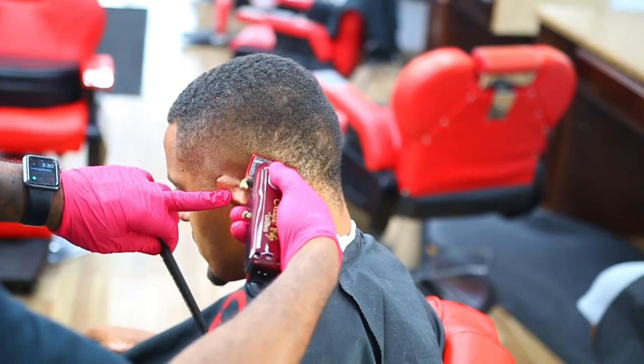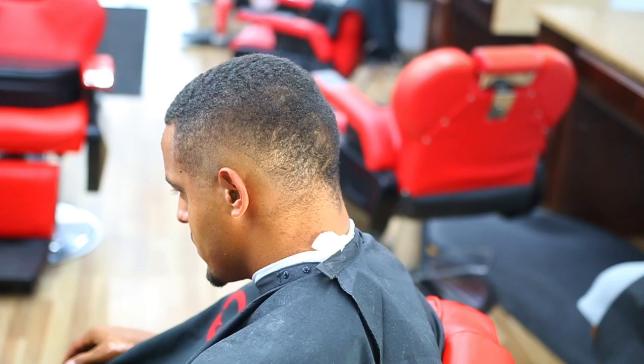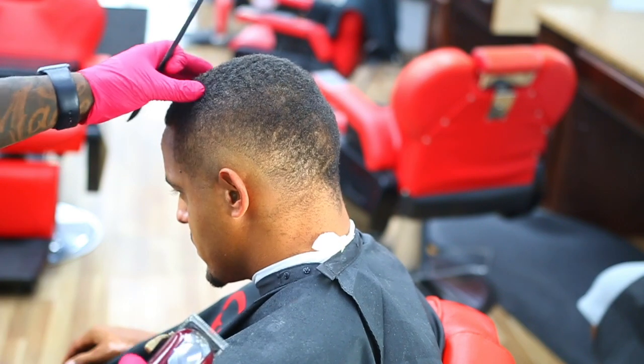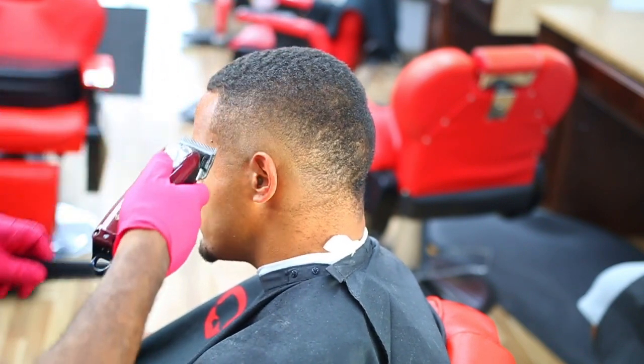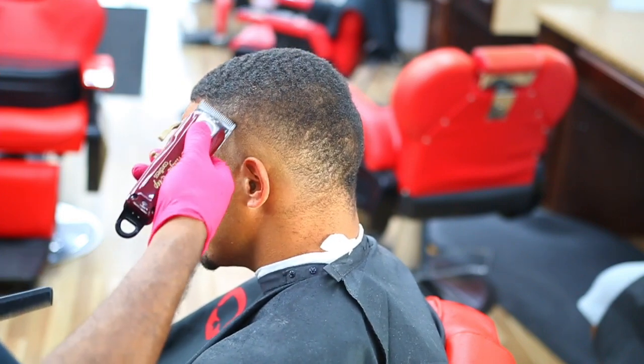Now, there are so many ways to do a haircut. Can somebody do a haircut better than me? Sure they can. Will they be able to explain it better than me? I don't know about that. Will you get the same education from them?